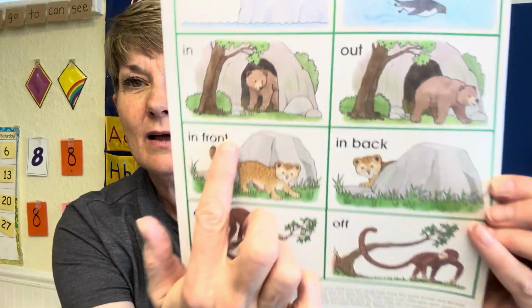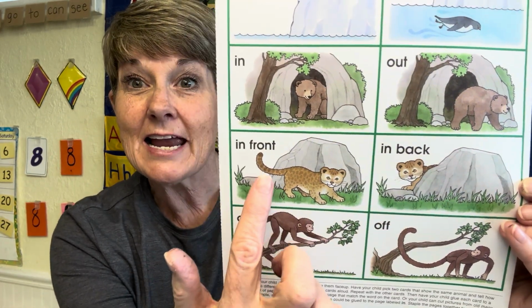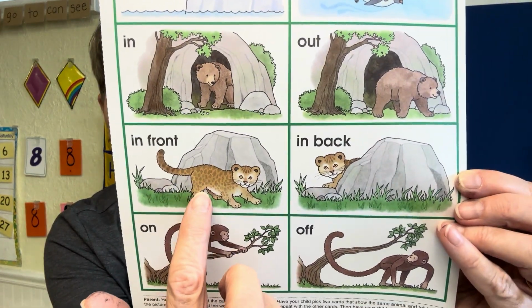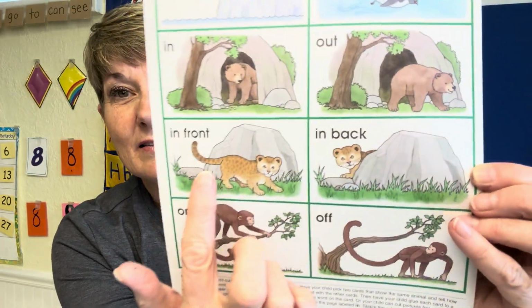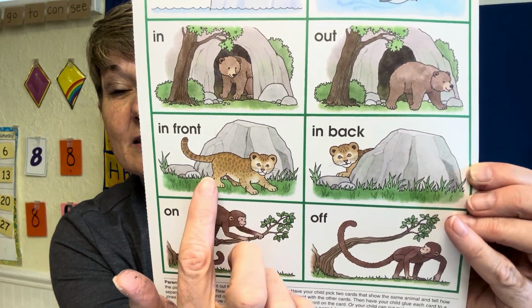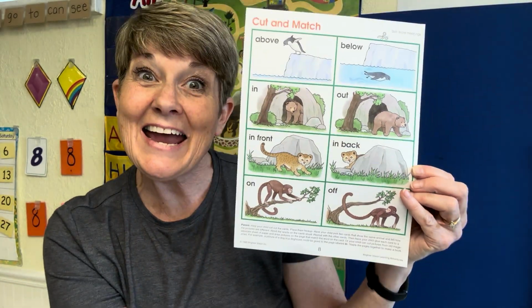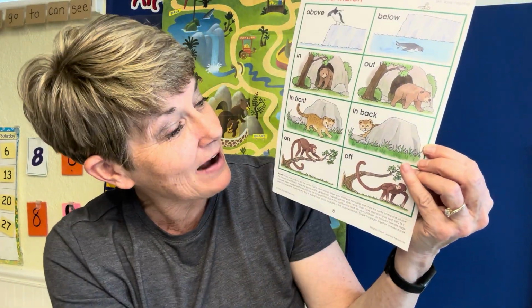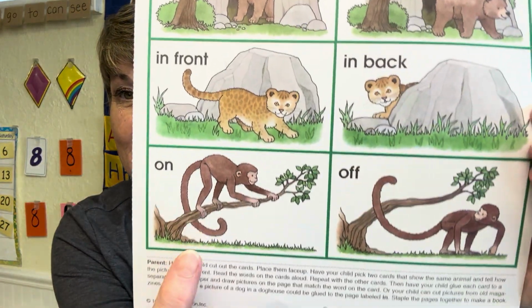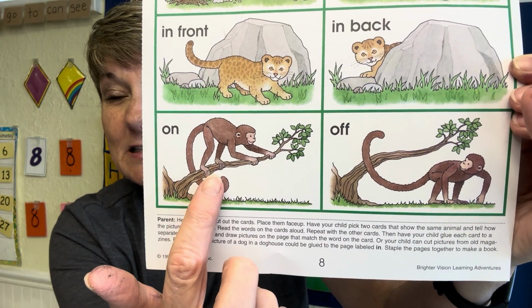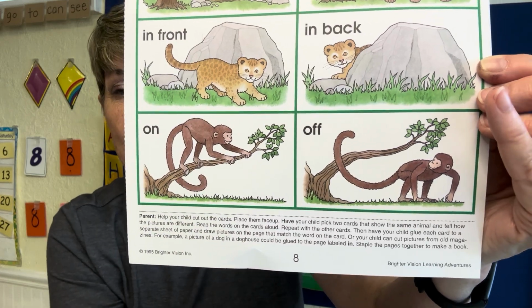All right. What are these guys? Oh, it's a little leopard. He's in front. Where is this guy? In back. In front and in back are opposites. All right. Let's look here at this monkey. This monkey is on the tree.